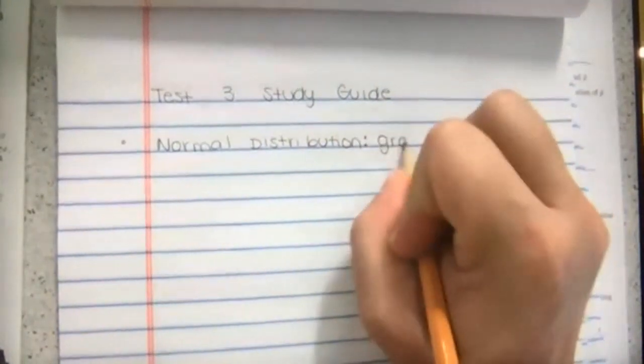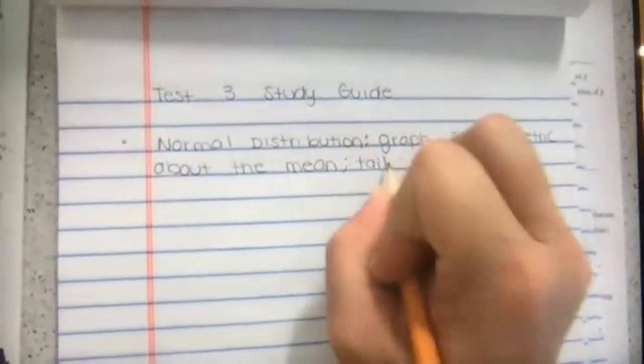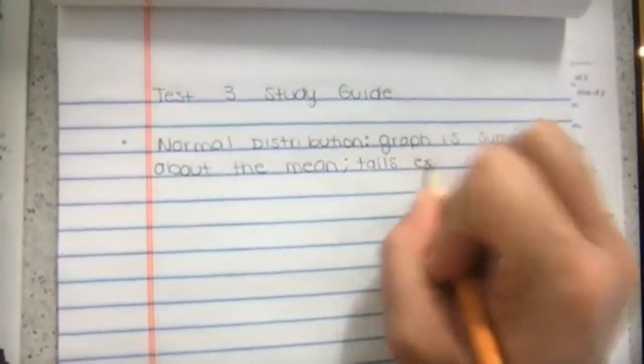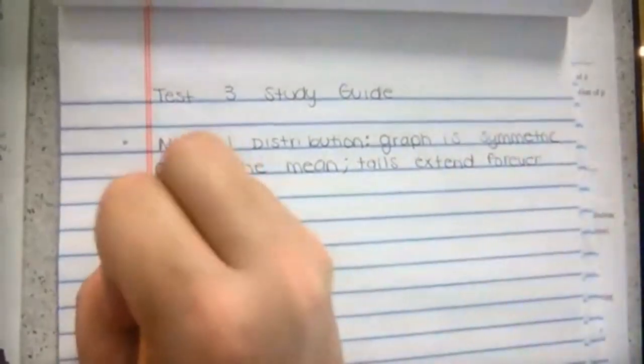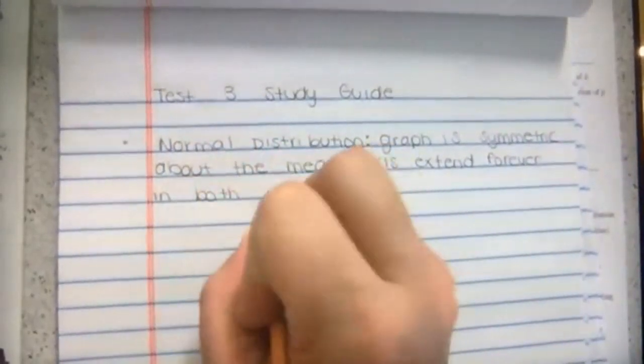So for a normal distribution, some things that I wrote. The graph is symmetric about the mean. Remember, the mean is in the middle of our normal curve. And then the tails extend forever in both directions.